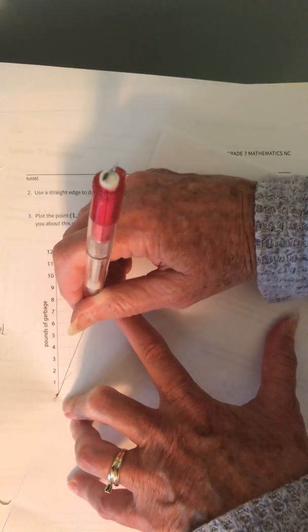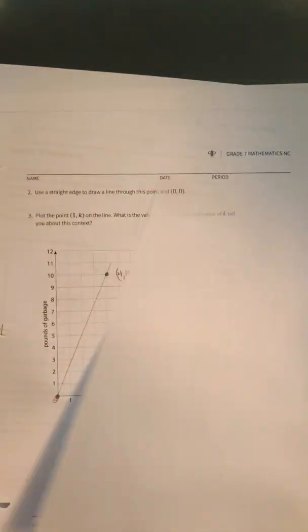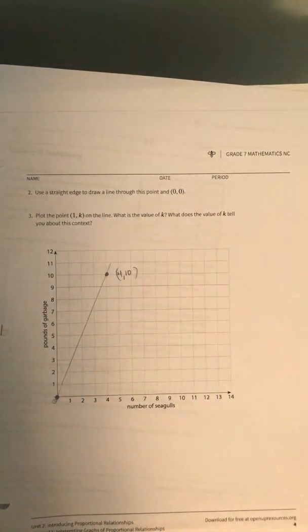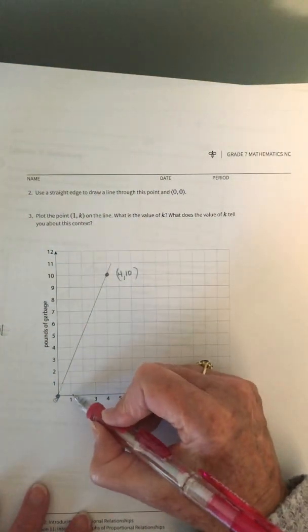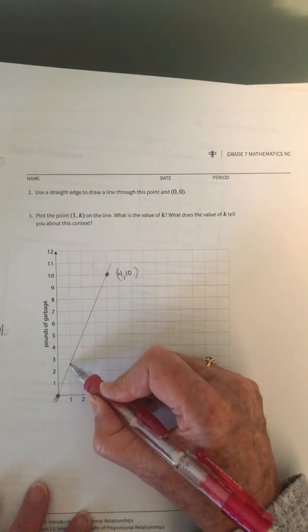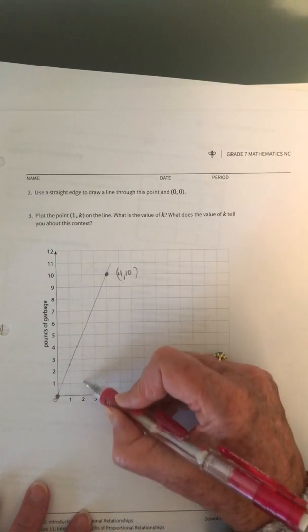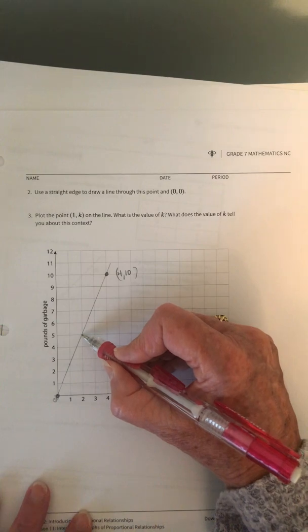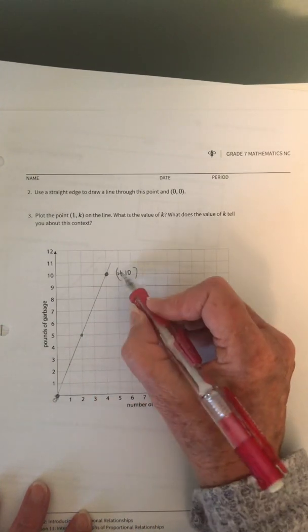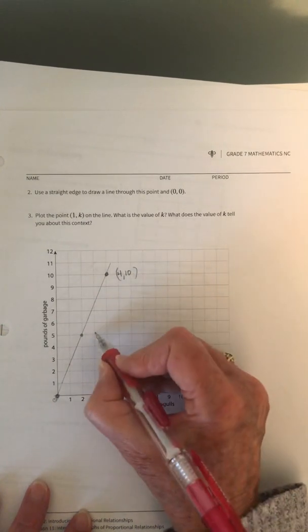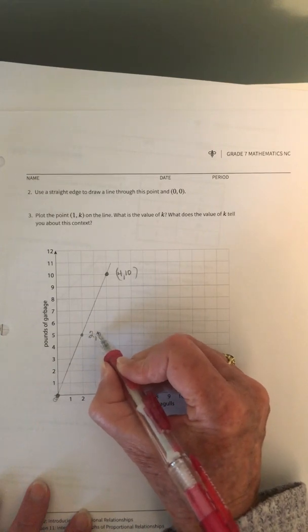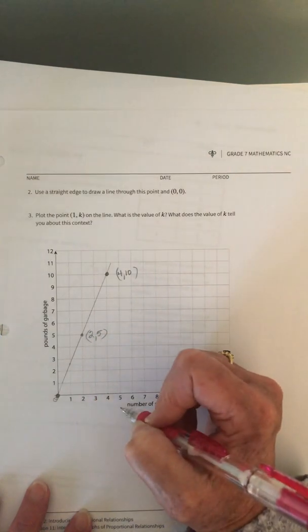And my straight edge isn't working too well, but that's okay. There we go. So, 1 seagull eats somewhere in here. 2 seagulls eat, does that make sense? If 4 seagulls eat 10, 2 seagulls are going to eat 5.